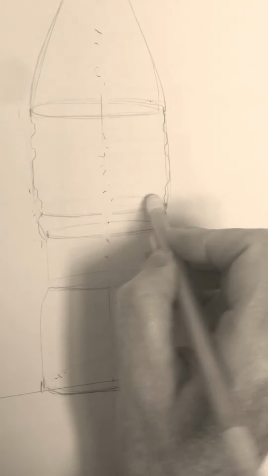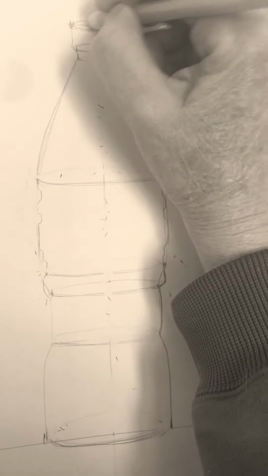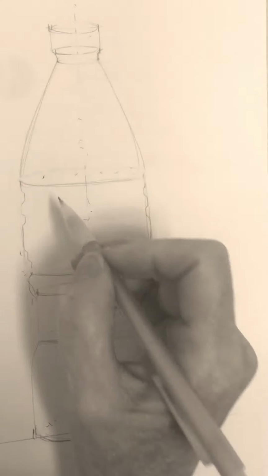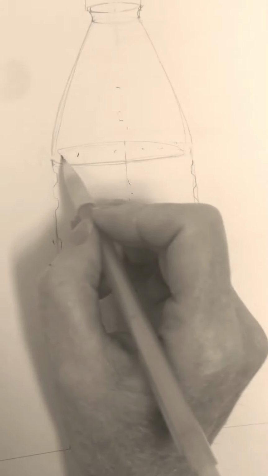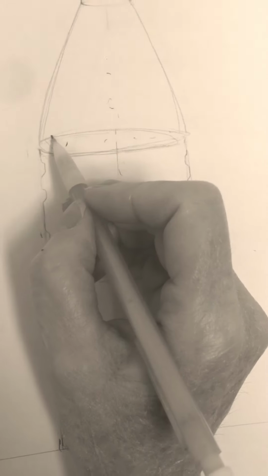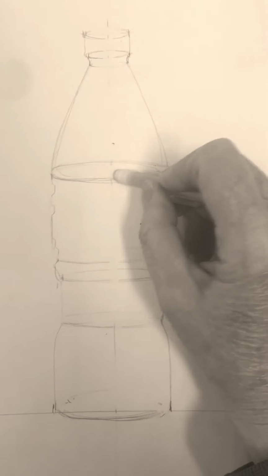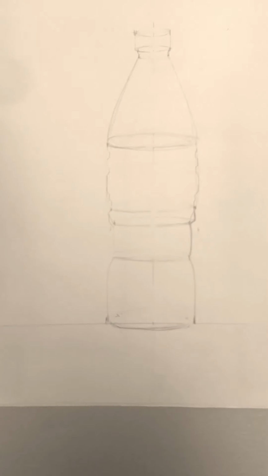Now, if you were to have liquid in here, depending upon where the level of fluid was, let's just say I have fluid up to here, you would keep that ellipse. And you can erase that.